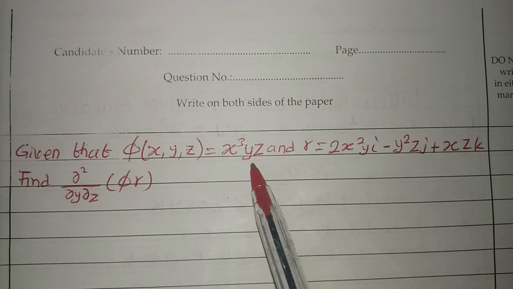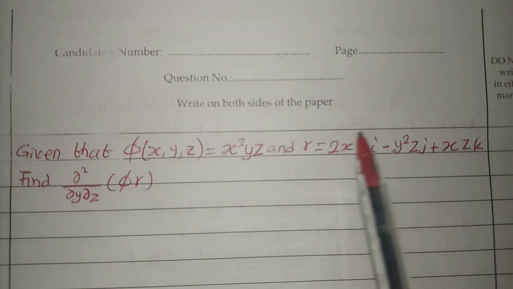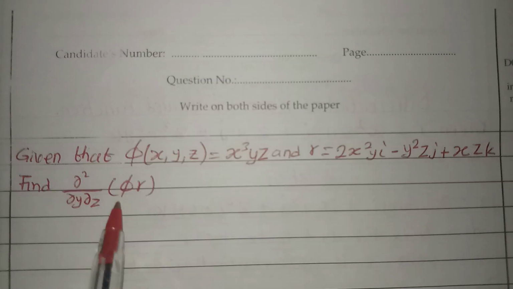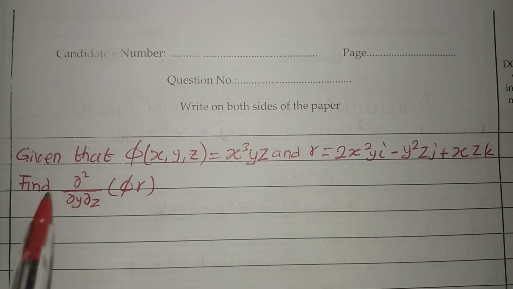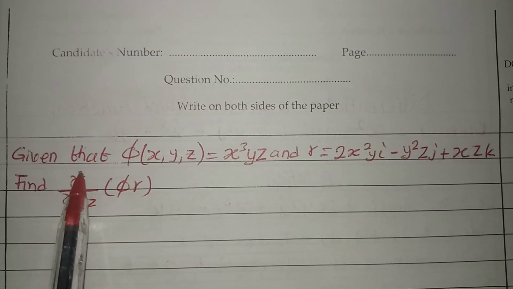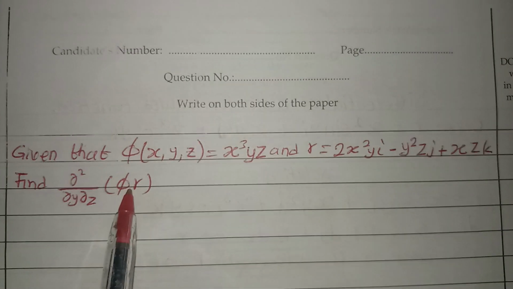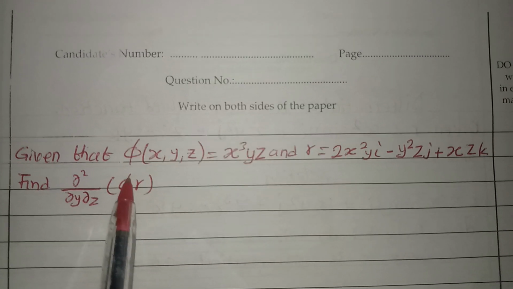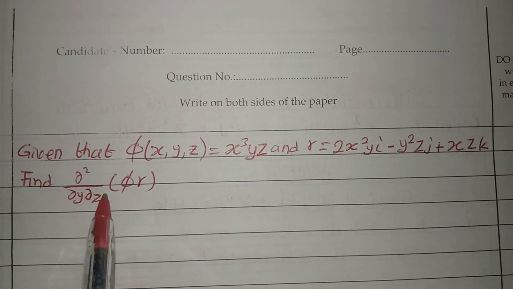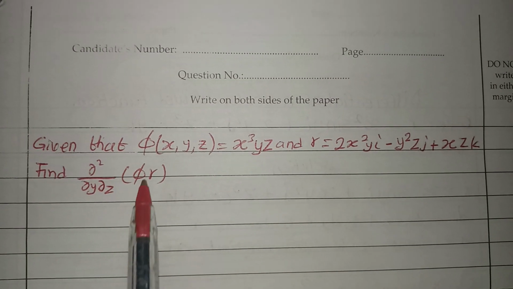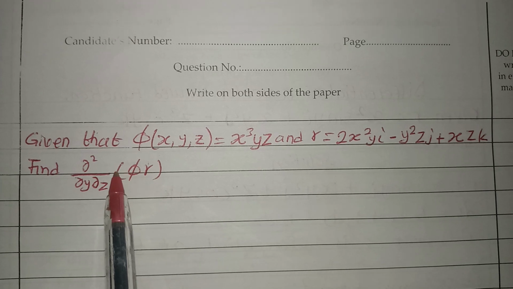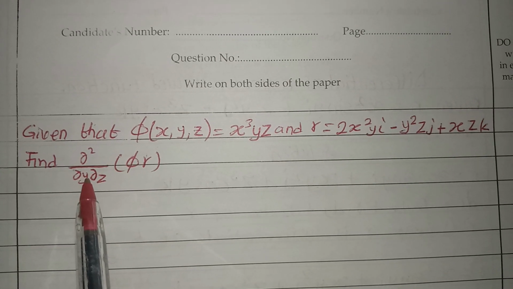So this is a vector valued function, okay? And we are to find the partial derivative squared, so that's the second derivative of phi of r, the product of this. So it simply means that we must get a product of this before doing the derivative.